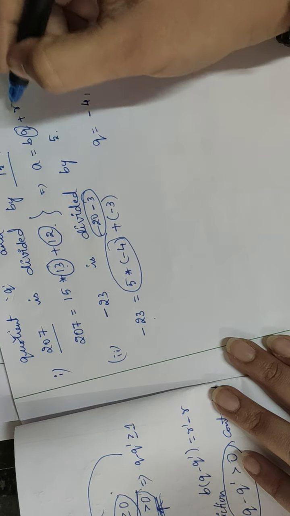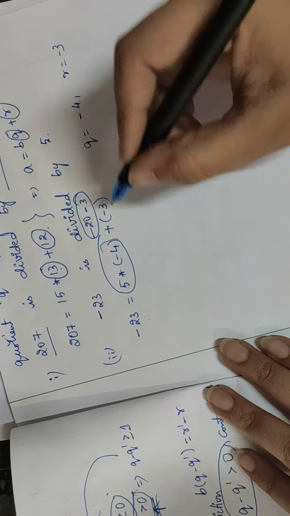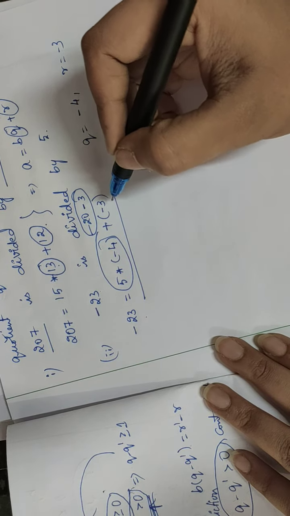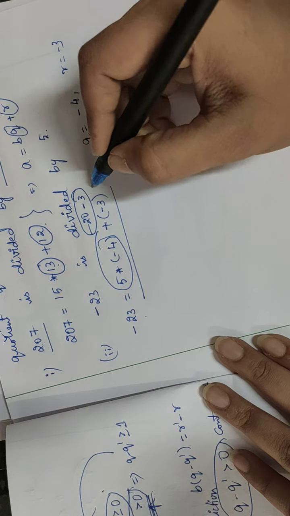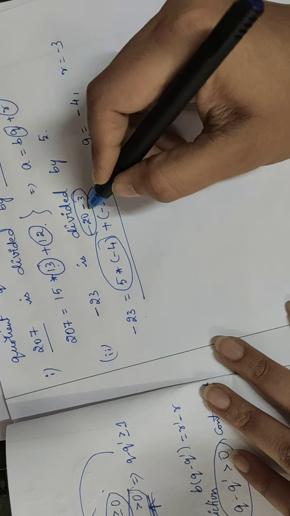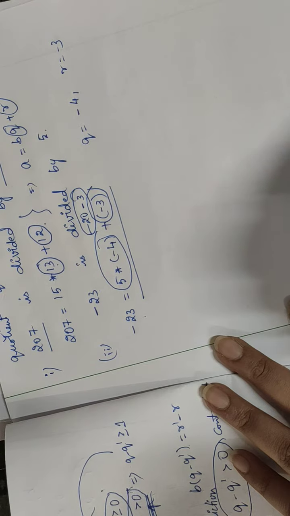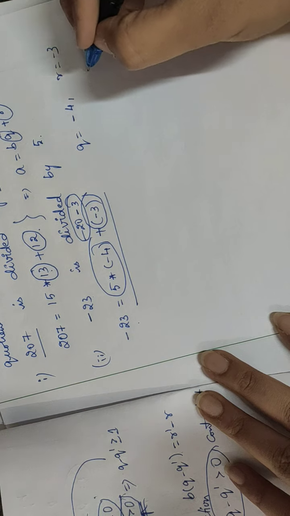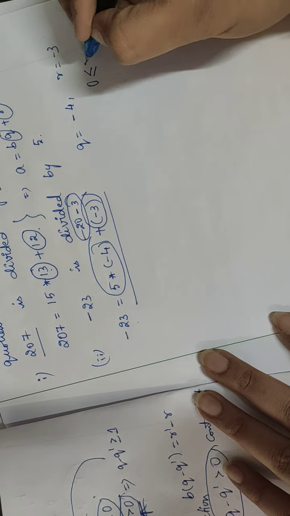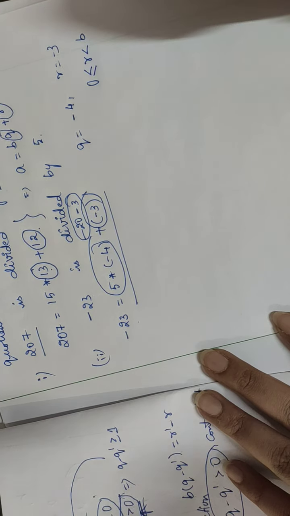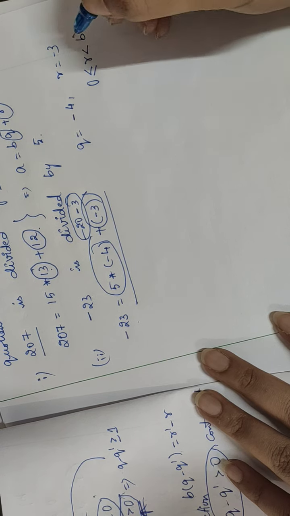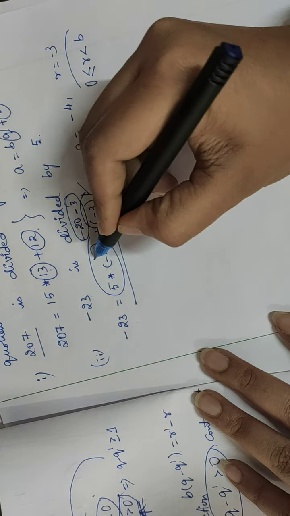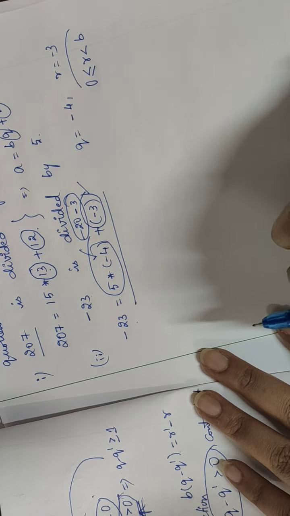So we are getting the value of q as well as r. But in this problem, the value of r is minus 3, which creates a little difficulty or confusion. We know that r cannot be negative. Why? Because we have a condition 0 is less than or equal to r less than b, right? So I cannot say that minus 3 is my remainder and q is my quotient.